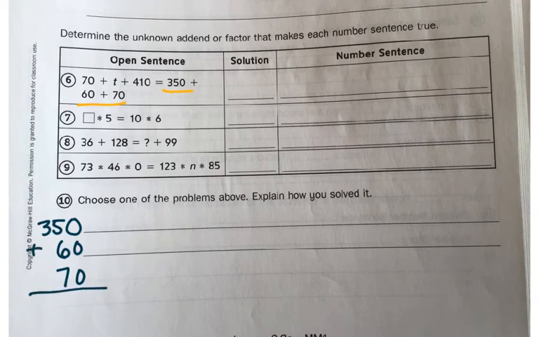Would you write that on your white sheet? Go ahead. Add up 350 plus 60 plus 70. 5 plus 6 is 11. 11 plus 7 is 18. Carry your 1. 1 plus 3 is 4. So this side of the equation equals 480. Go ahead and write that above so you don't forget.